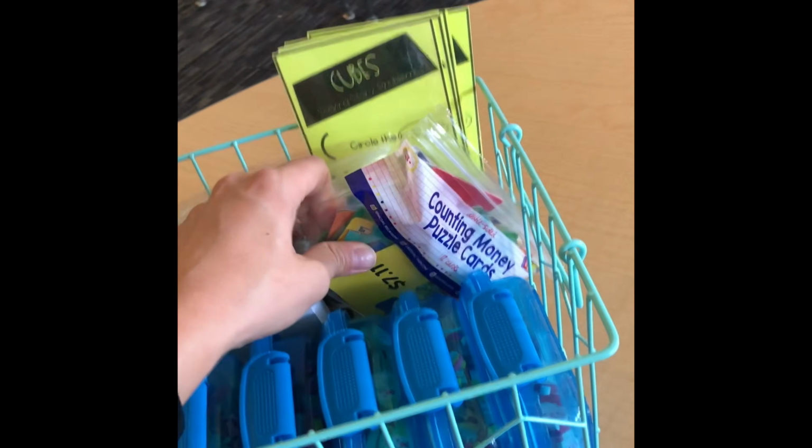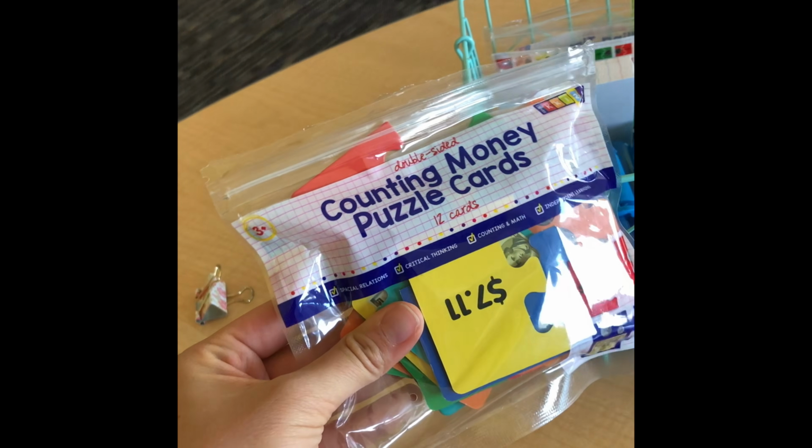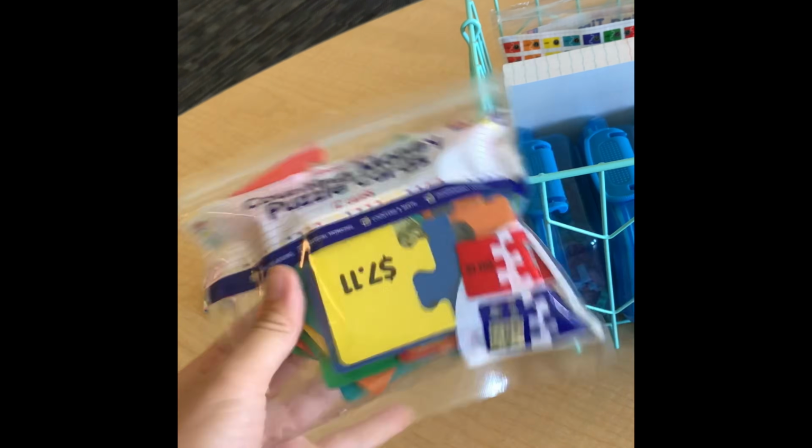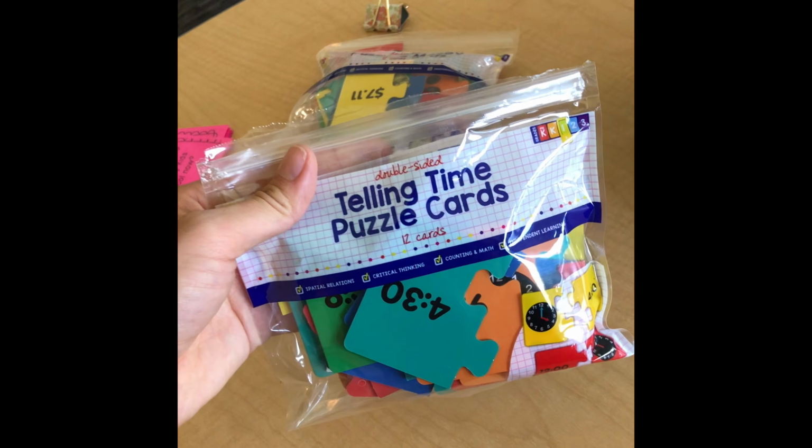Okay, and then these are also really fun. These are kind of funner for my lower groups. Also got these from the Target dollar section. These were counting money puzzle cards where they had to connect the value and then the coins. That was really cute. Telling time cards.